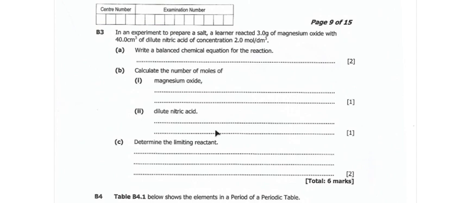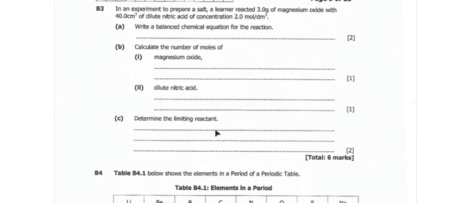Now let's go to B3. In an experiment to prepare a salt, Elena reacted 3.0 grams of magnesium oxide with 40.0 cubic centimeters of dilute nitric acid of concentration 2.0 moles per cubic decimeter. Write a balanced equation for the reaction.